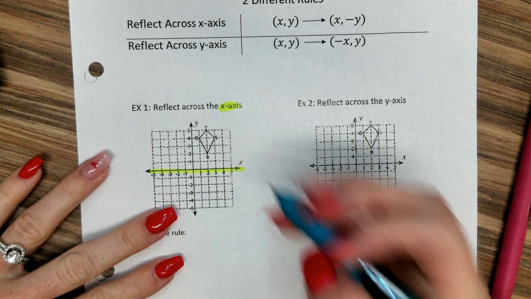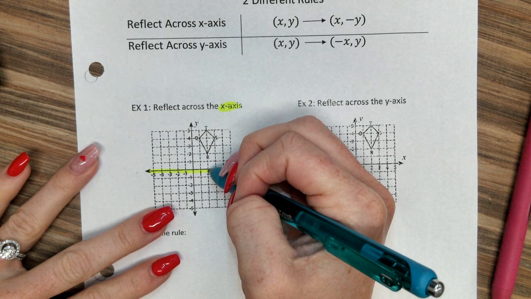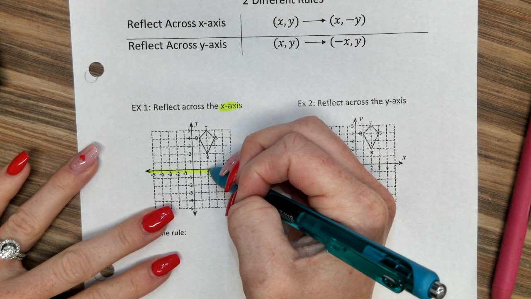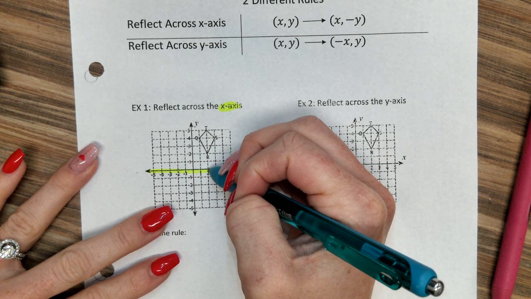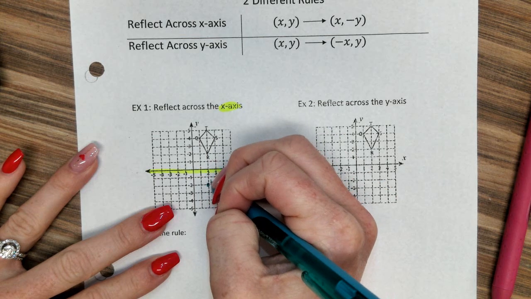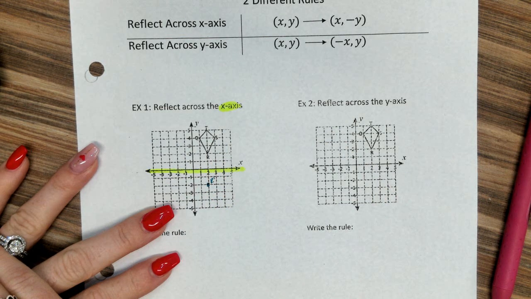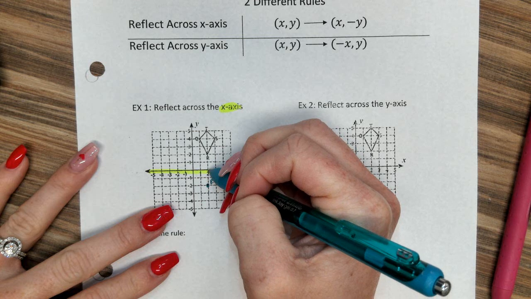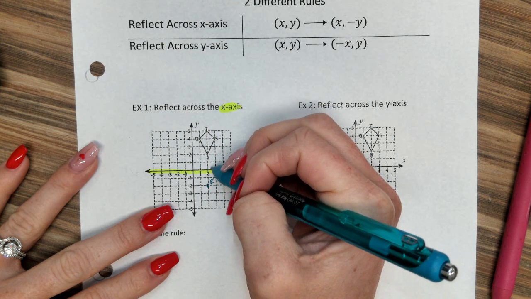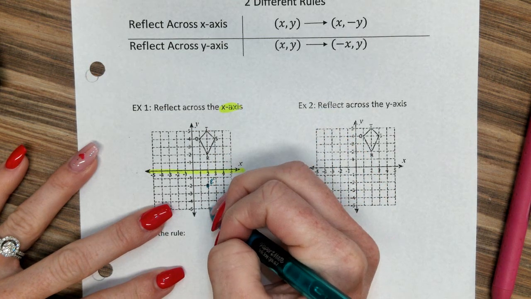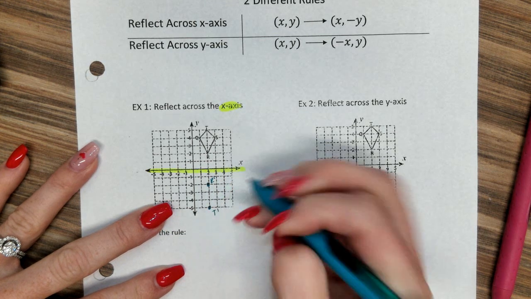So this R, everybody look at the x-axis. Instead of being up 2, it's going to be down 2. So here's my new R. The T from right here, instead of being up 5, is going to be down 5 right here. This is the new T.